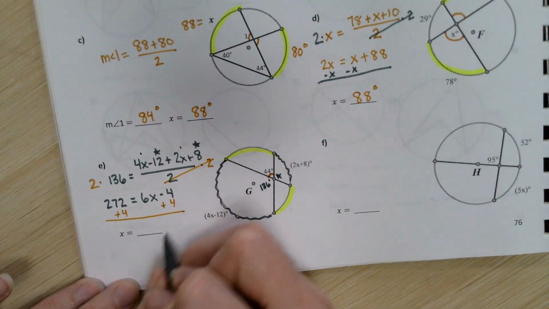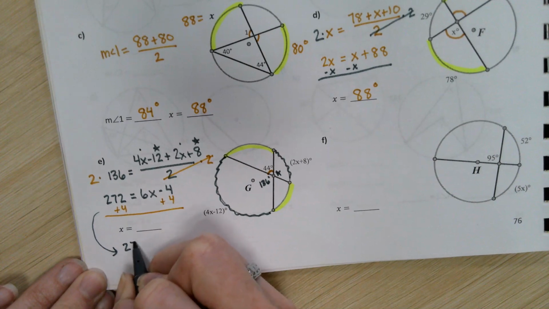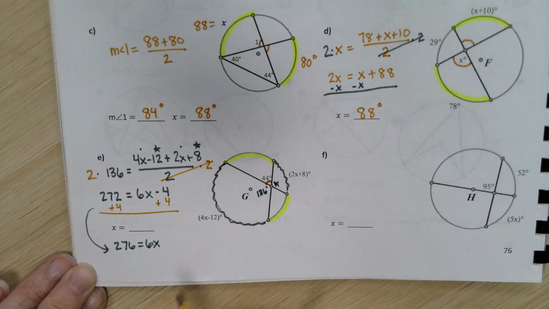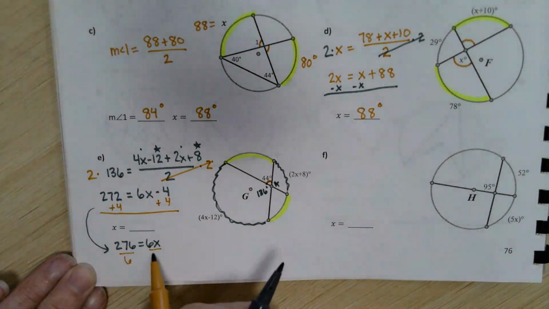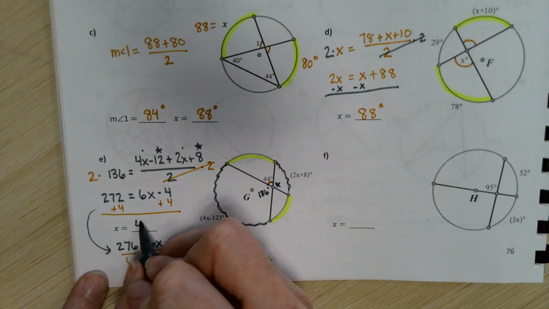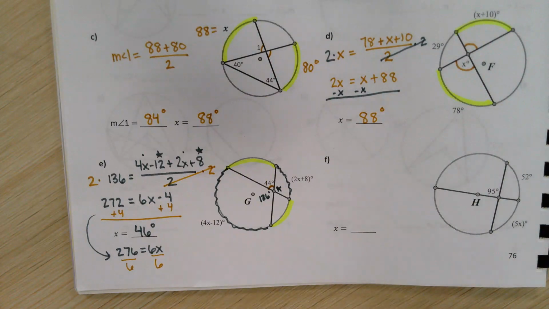That means we're up to, I'm going to come down here, which is a little awkward, 276 equal to 6x. And then to finish that up, we'll divide both sides by 6 to figure out what our x is equal to. It's going to turn out to be 46 degrees. All right. One more problem here.